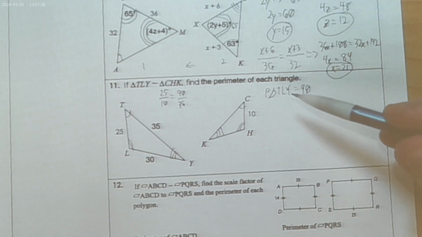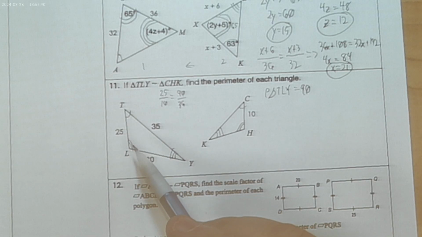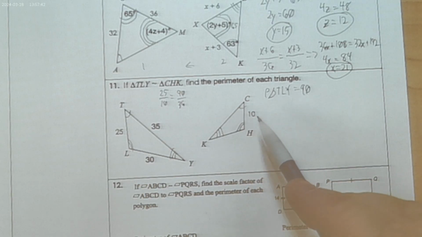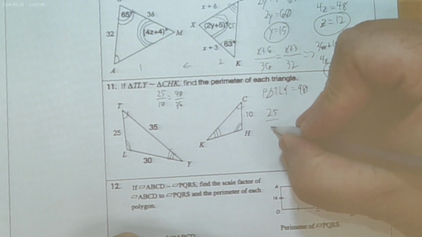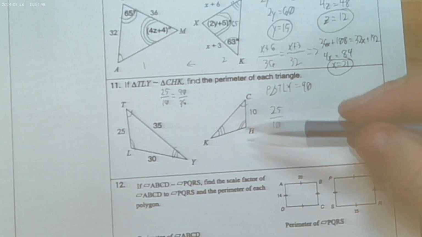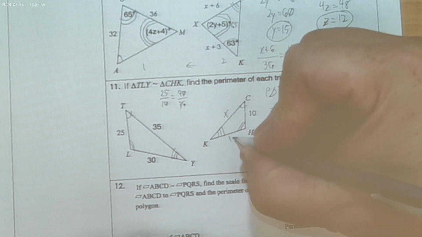So the side between angles 1 and 2, I've got numbers for them. So what that means is I've got 25 is to 10. And these other sides don't have labels on them, so I'm just going to put them on there, x and y.